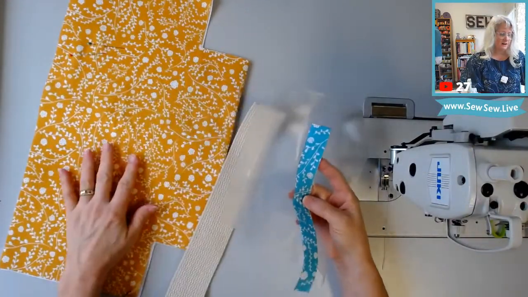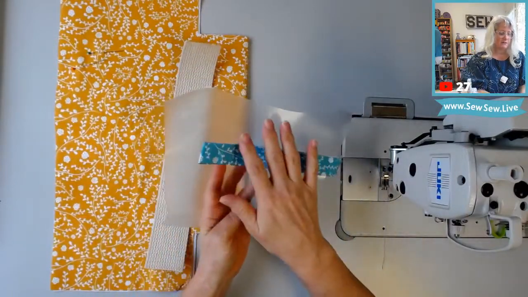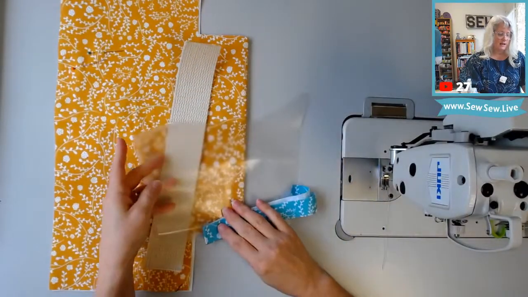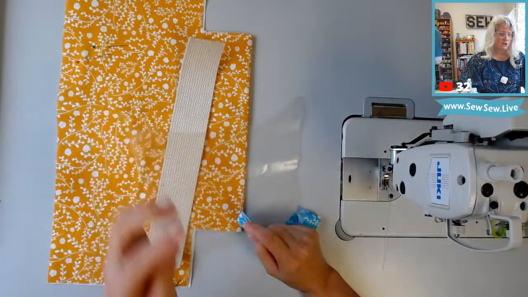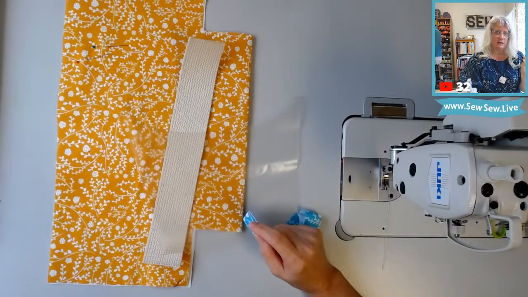All right, so this variation on the Cocoon is going to have a clear front inset. And I'm also going to sew this. I kind of changed my mind. We didn't sort out a few of the details yesterday when we were cutting things out.